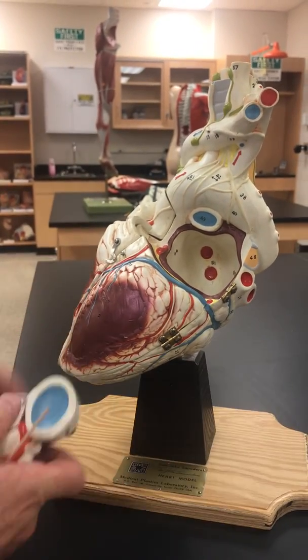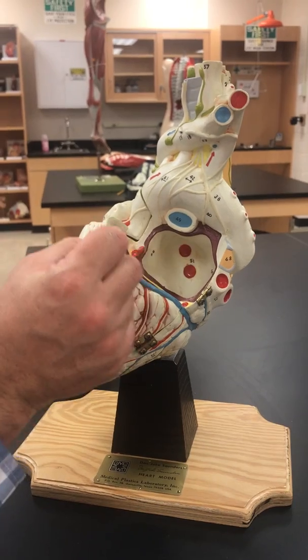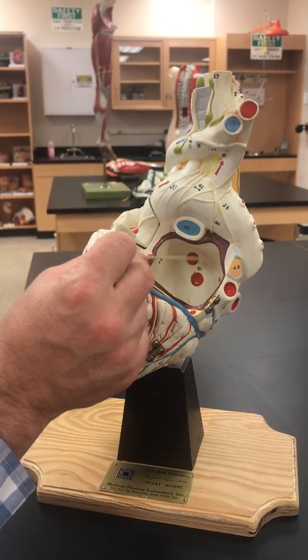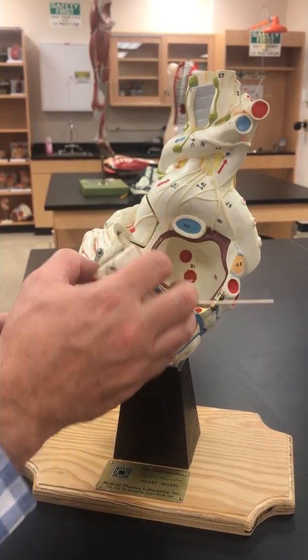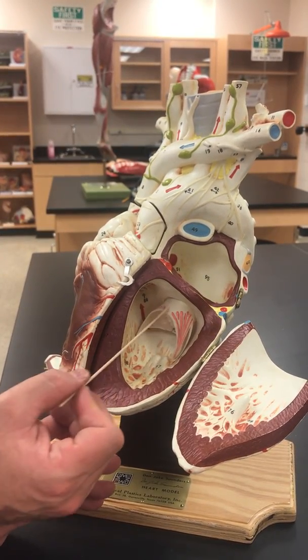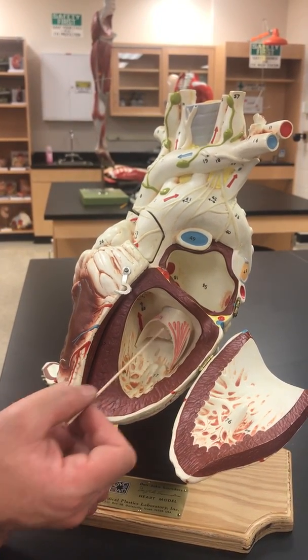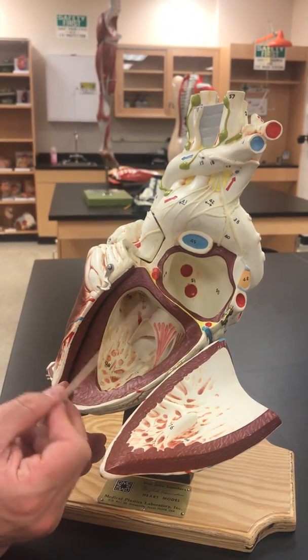They empty into the left atria. Left atria, you pass the bicuspid valve or left atrioventricular valve. You enter the left ventricle.